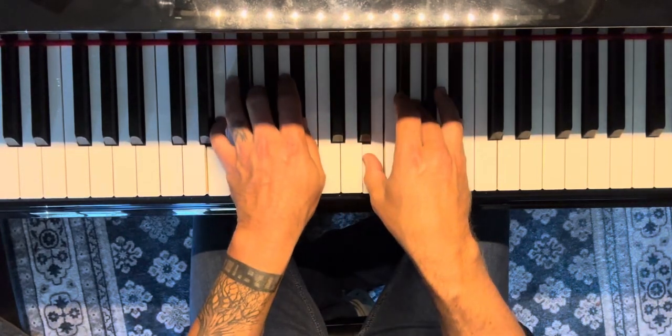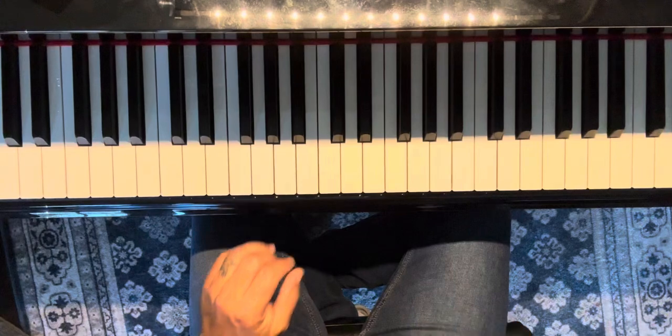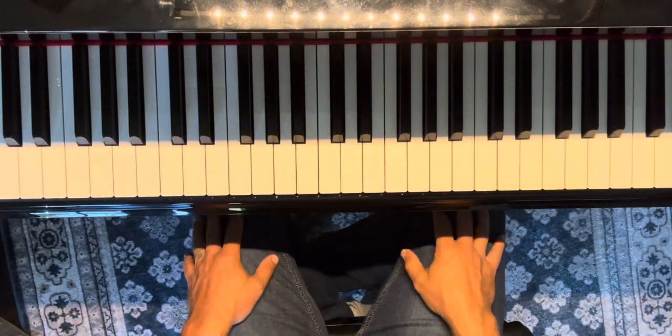Move up in the key and land on F. Okay, there you have it. The D minor scales relative to F major and a review of C major and A minor.